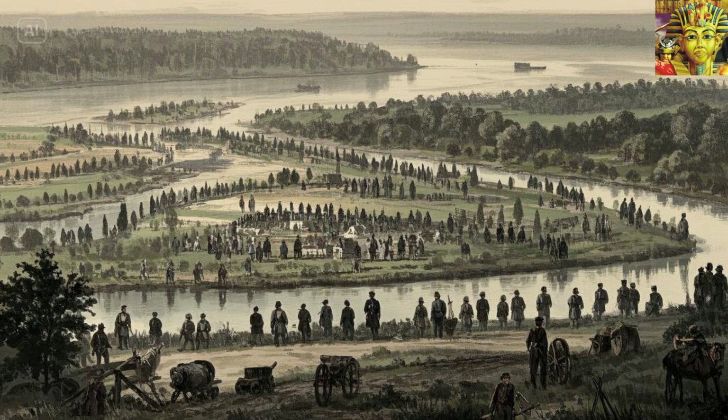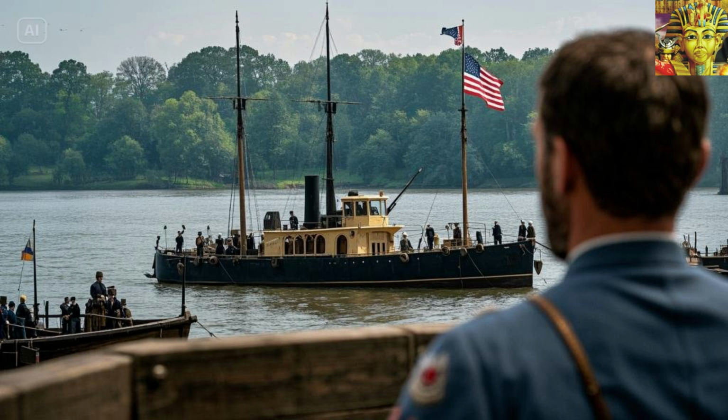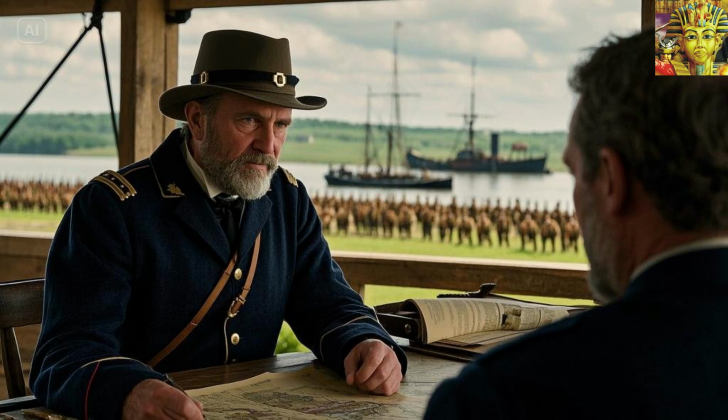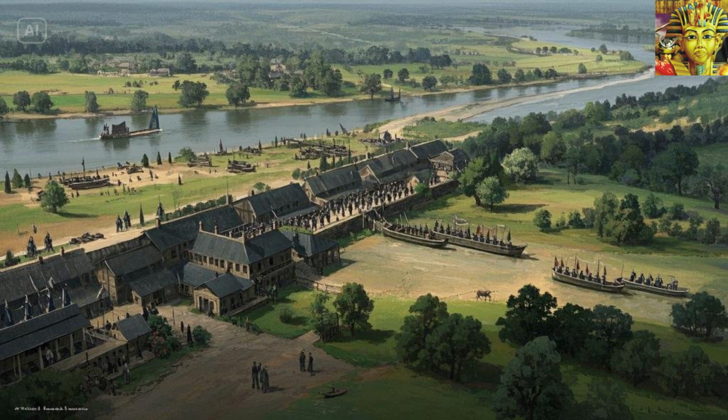The terrain also made it difficult for the Confederate forces to mount a counterattack or break out of the Union siege. The steep hills and dense vegetation around Vicksburg made it challenging to move large numbers of troops, and the Union forces were able to maintain a tight perimeter around the city, preventing any attempts by the Confederates to escape or receive reinforcements. The fall of Vicksburg.